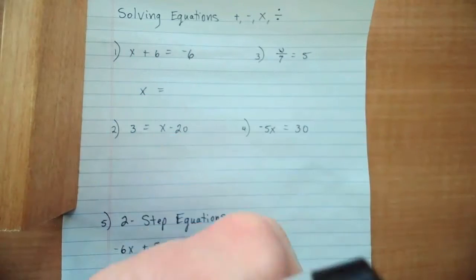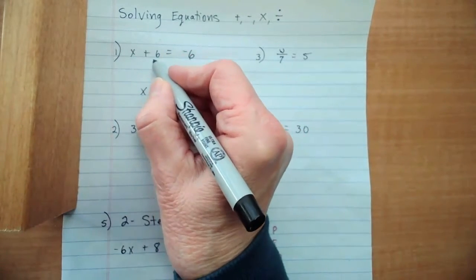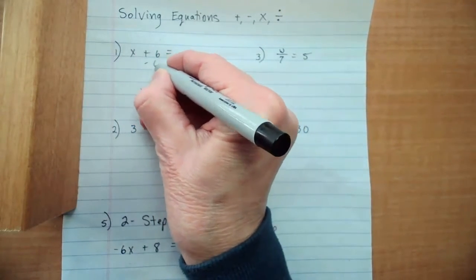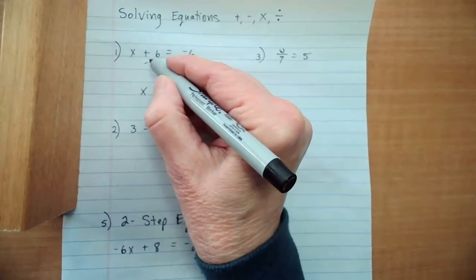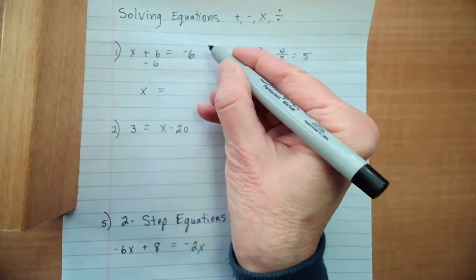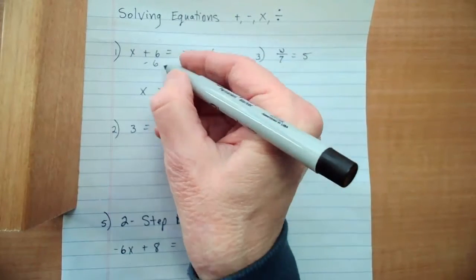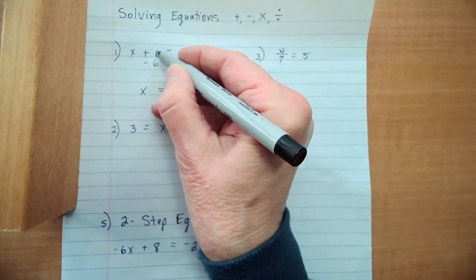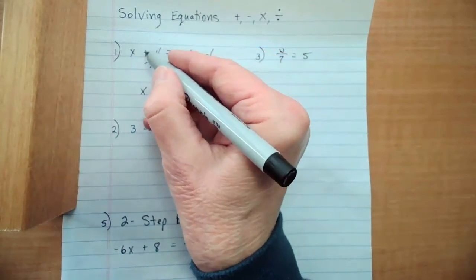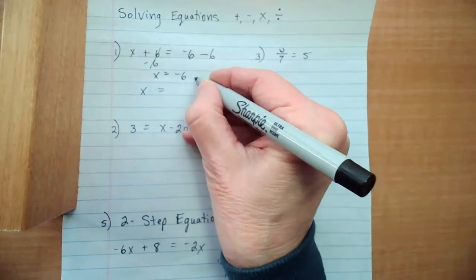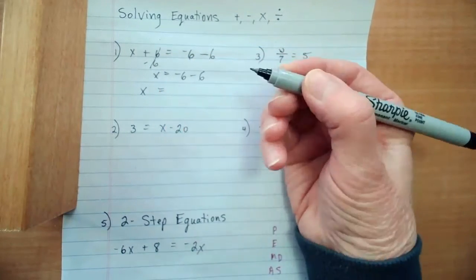So we're doing the opposite. If this is a plus 6 or an adding 6, we're going to subtract 6. Whatever we do on the left side of the equation, we must do on the right side. So we will have a minus 6. A positive 6 and negative 6 cancel out, and so this just equals x equals negative 6 minus 6.